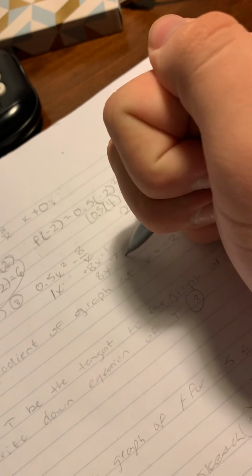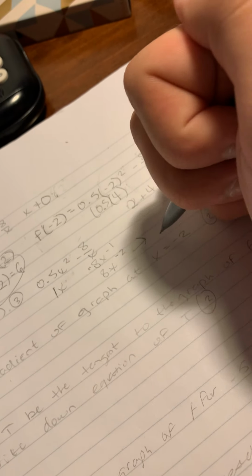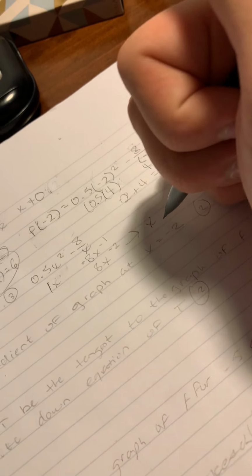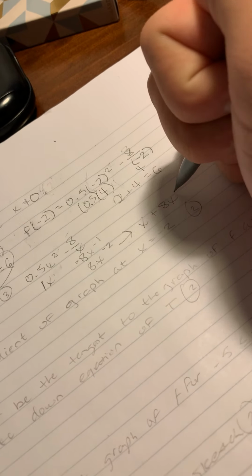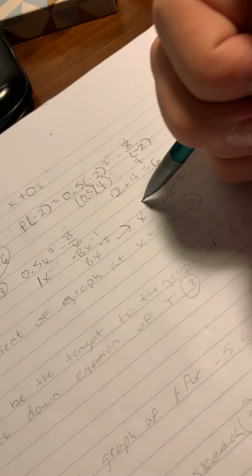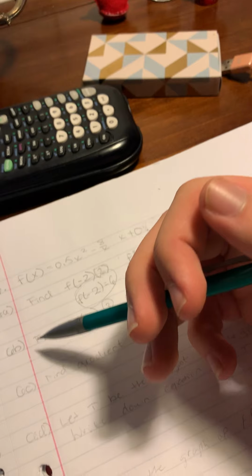So ultimately, the derivative of it is x plus 8x to the -2. So that is the answer to part B.